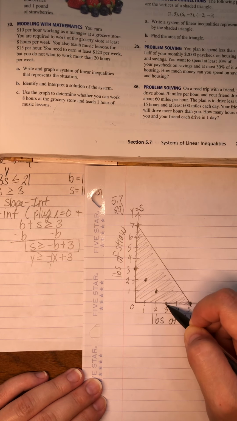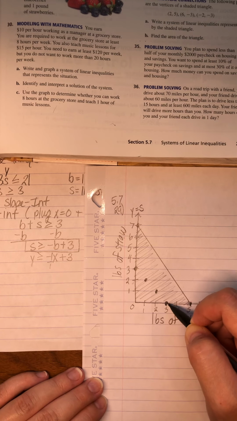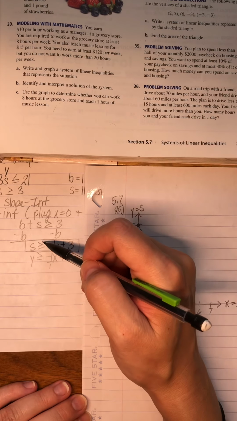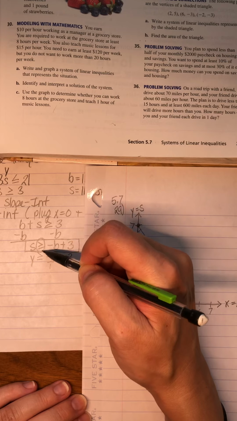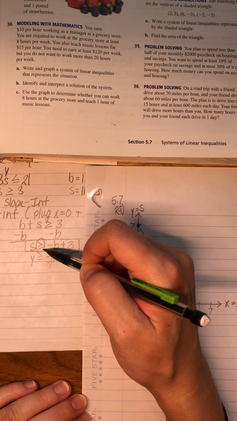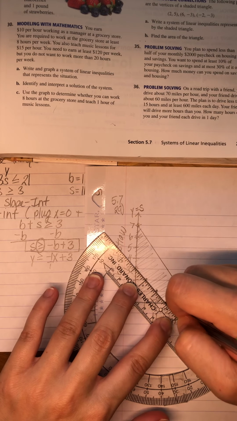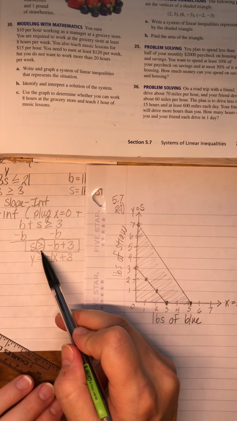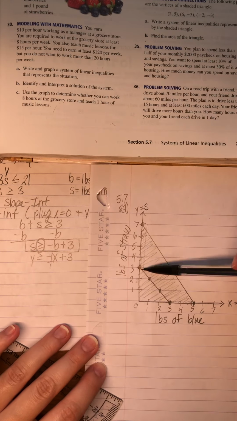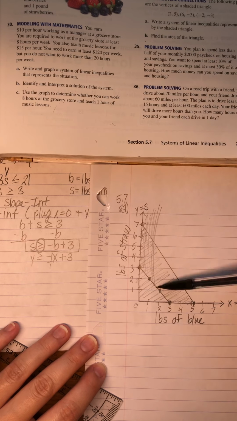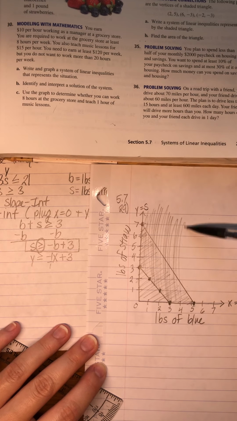Down 1, right 1. There's our line. Look at your inequality symbol. This is greater than or equal to. This is going to be a solid line. And greater than means we're going to shade above this line. So all of this, all above it.